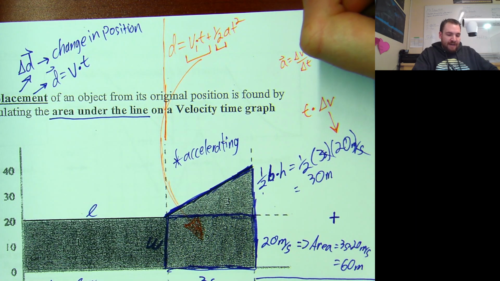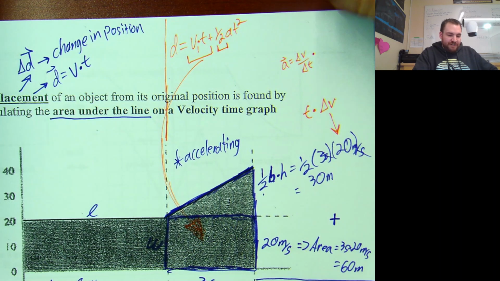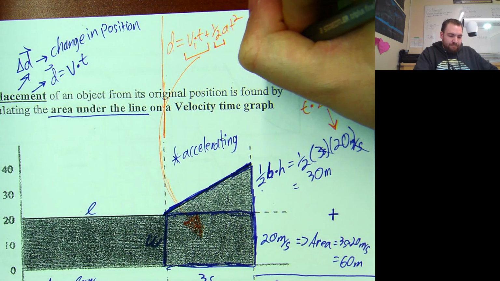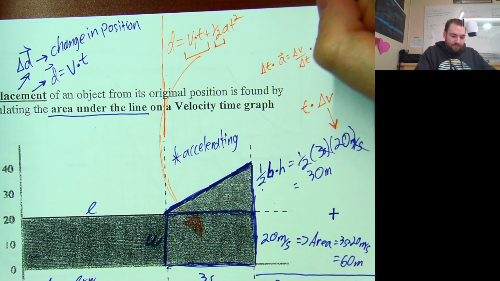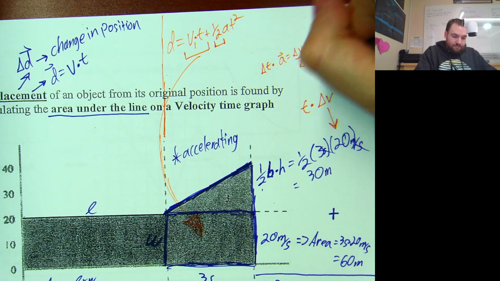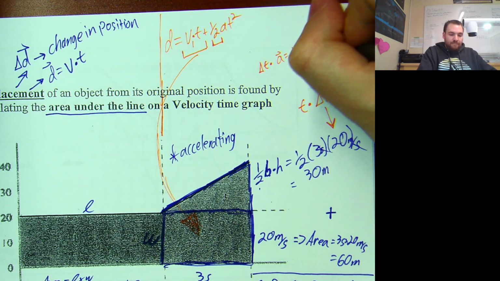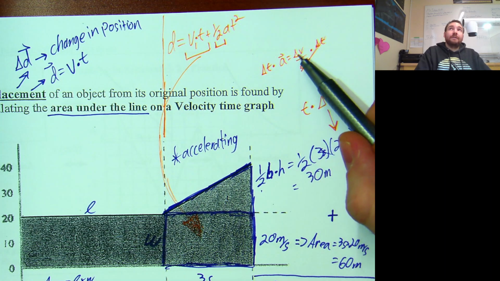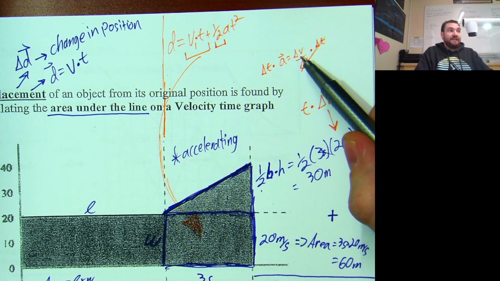So if I multiply our acceleration by a change in time, that's going to give me what? Acceleration times a change in time is a change in velocity. Are you cool with that idea?